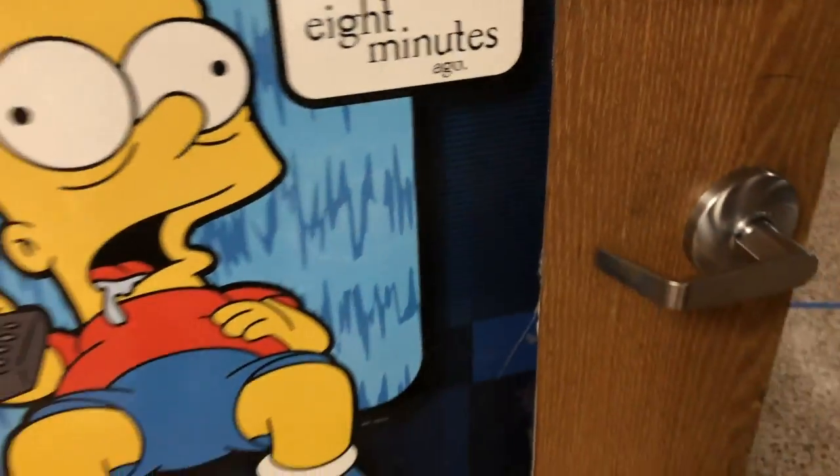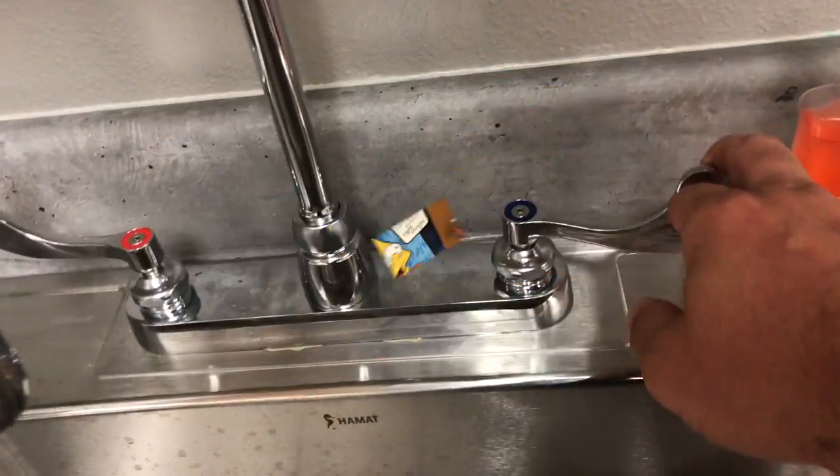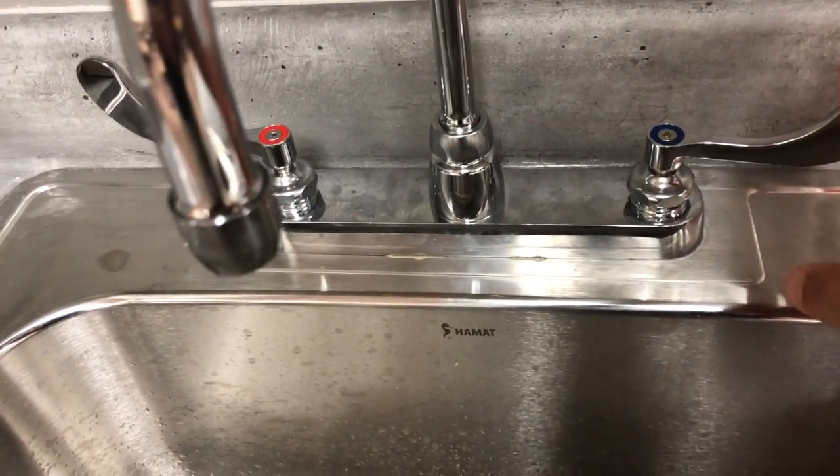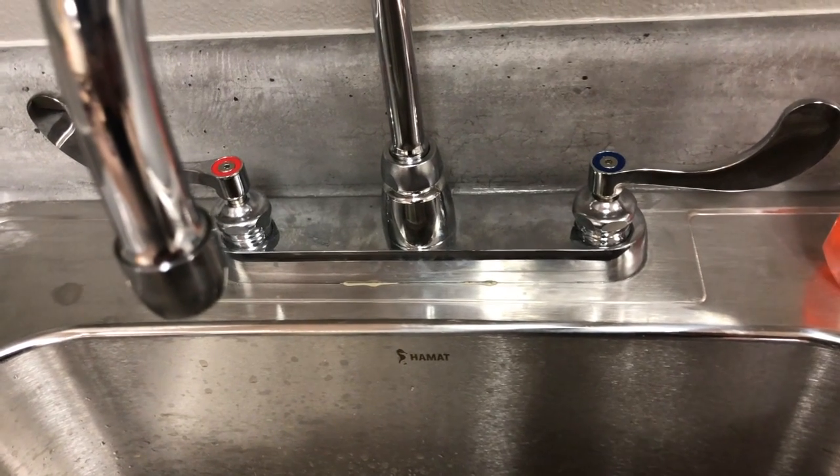Think of all the things that you've pushed or pulled today. Maybe you pushed open a door or pulled it closed. Maybe you turned on and off the faucet. Any push or pull on an object is called a force.